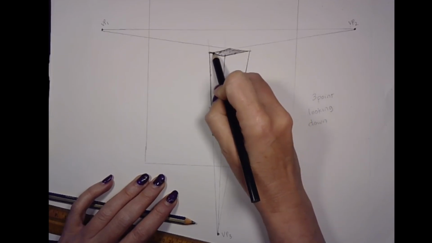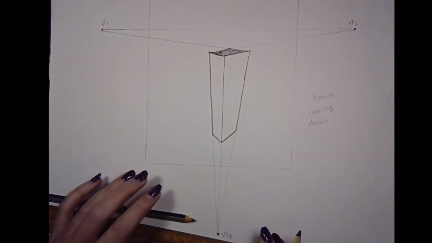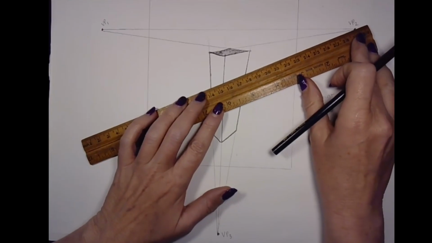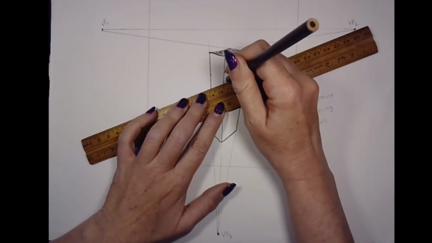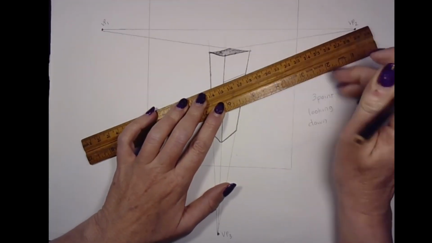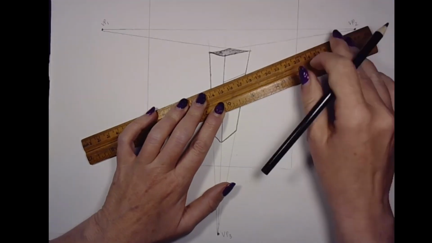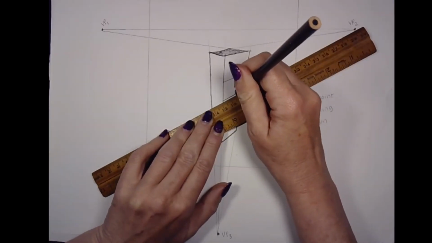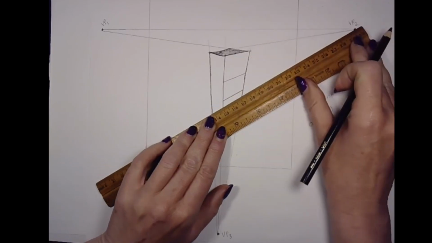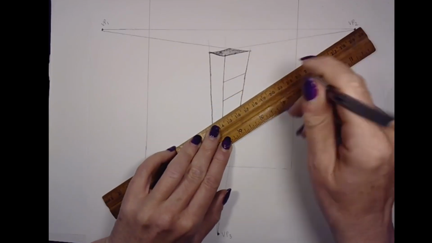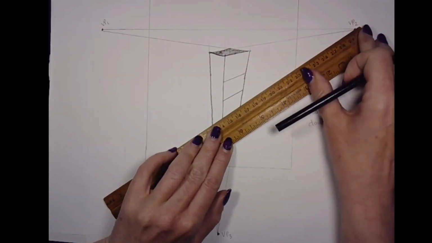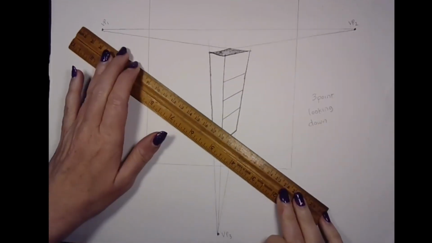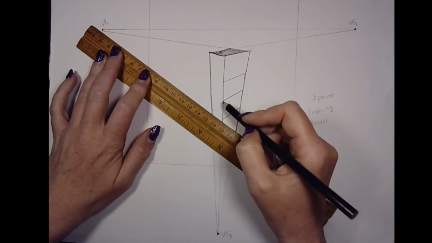I'm just shading that in. If there were lines or windows on the side, the ones on this side would be going to vanishing point 2. Again, you don't have to draw all the way through unless you want to, if you have a ruler. And the lines on this side would be going to vanishing point 1.